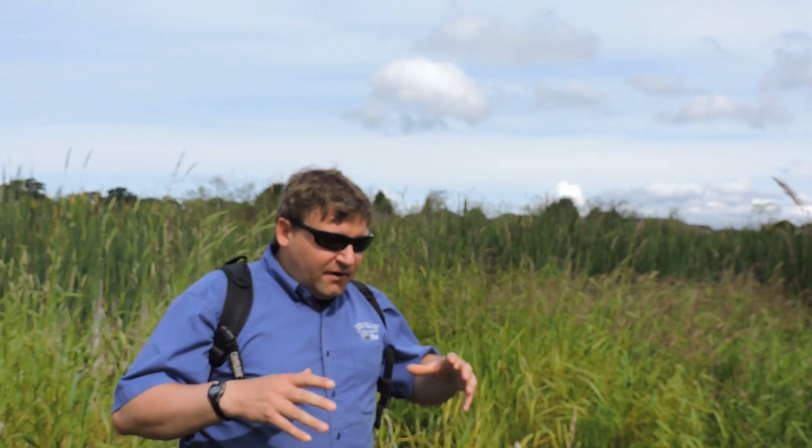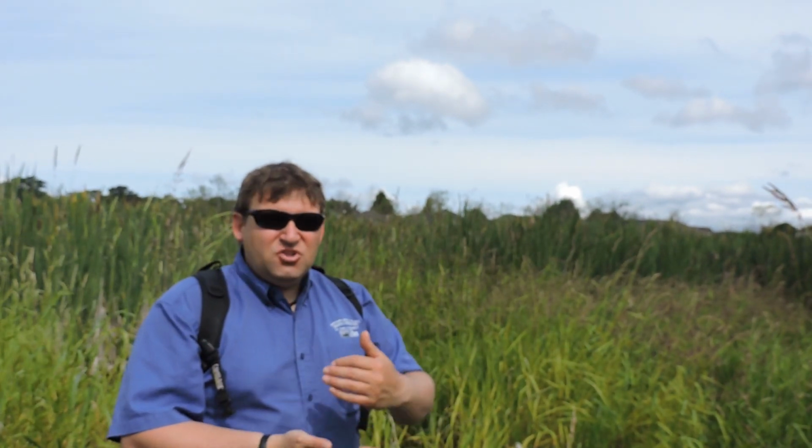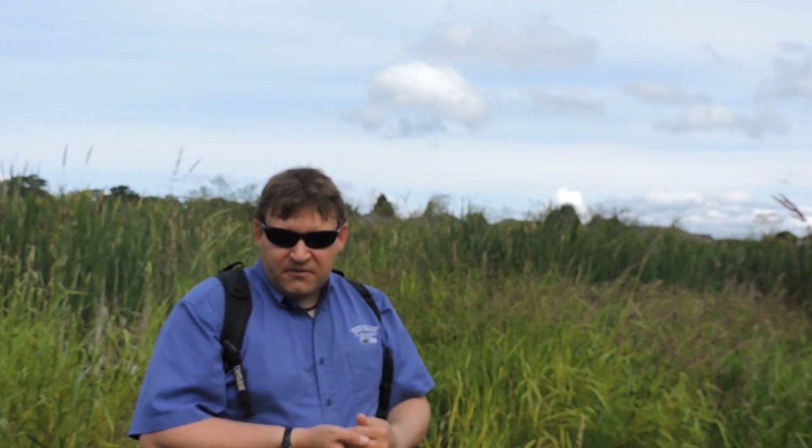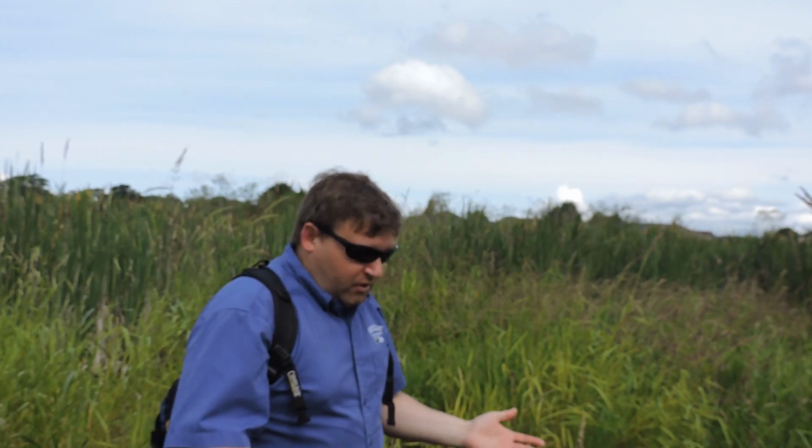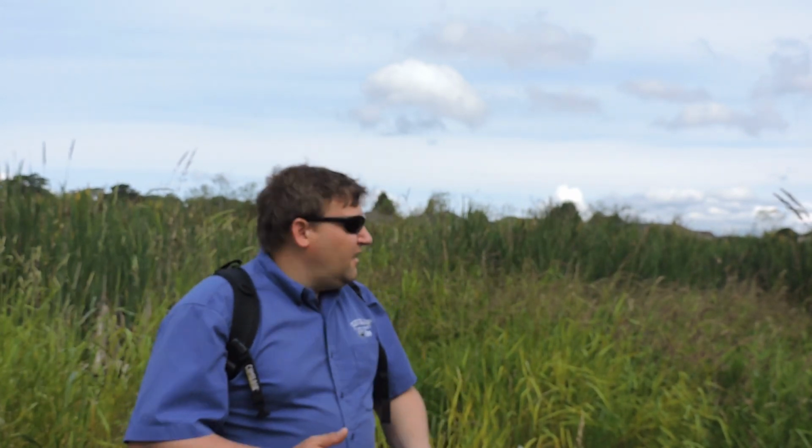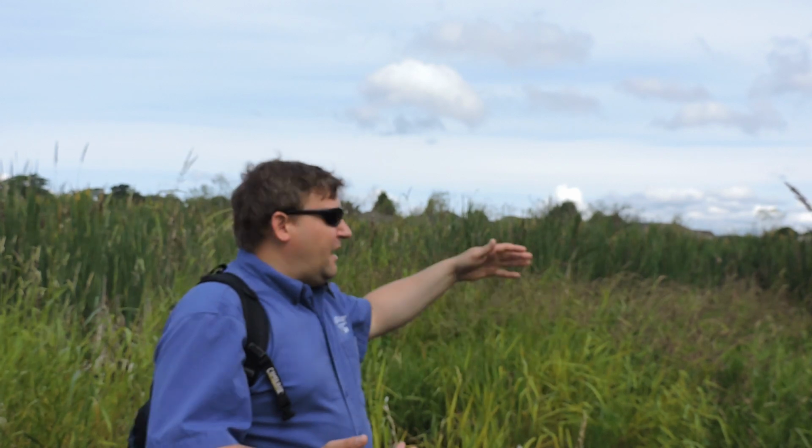The other thing that you'll have to do for determining, do we have hydrophytic vegetation? Do we meet this indicator according to the protocols set forth by the Army Corps of Engineers? You have to sample your wetland vegetation. Flett Wetland, the portion that we're standing in, is over 80 acres.